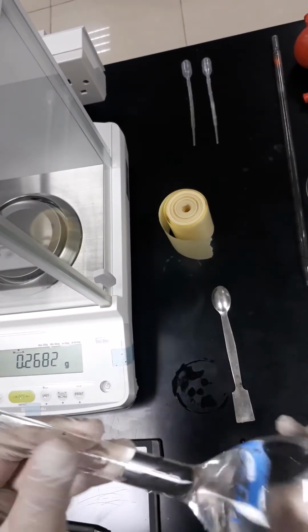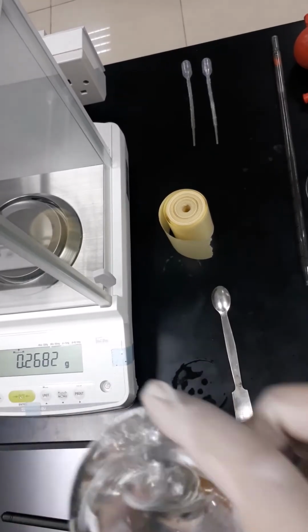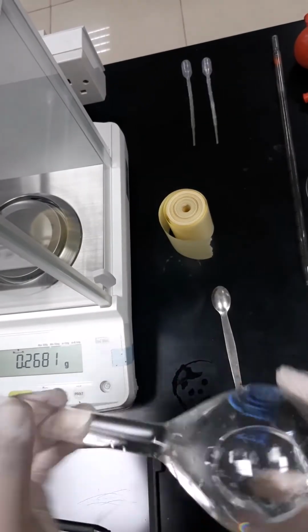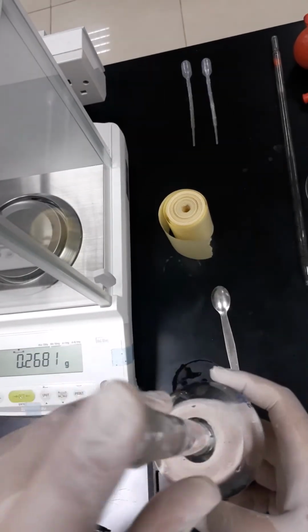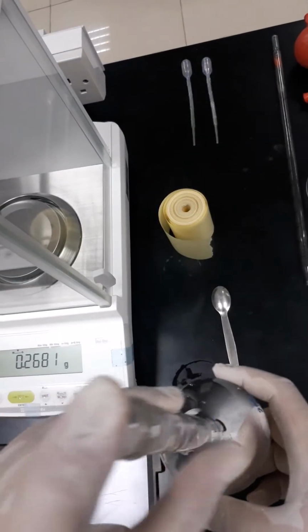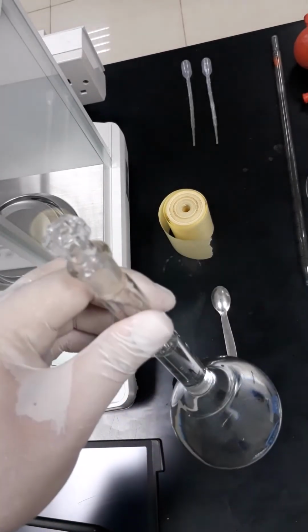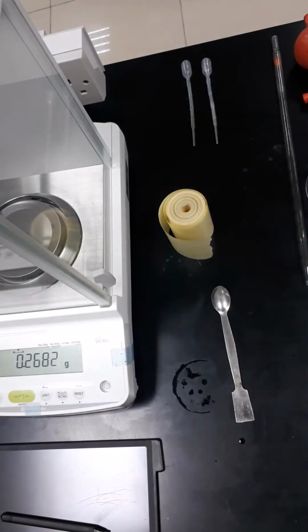Of course, if we added a few drops or exceeded the 250 mark, it will not be a big matter, because in the next step we are going to standardize the sodium hydroxide. So it's okay if we add just a few extra drops, or if the balance was not that accurate, because the standardization will make us sure about the exact concentration of the sodium hydroxide. So now the sodium hydroxide solution is ready to be used, and we will move to the next step, which is the standardization of sodium hydroxide.